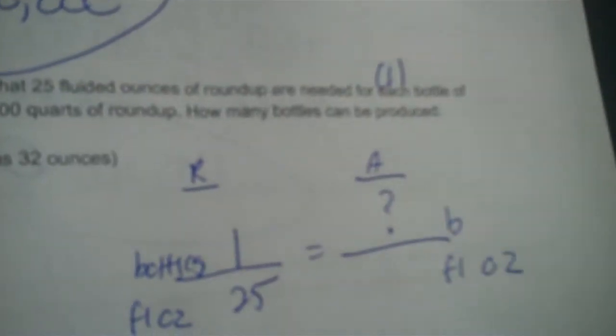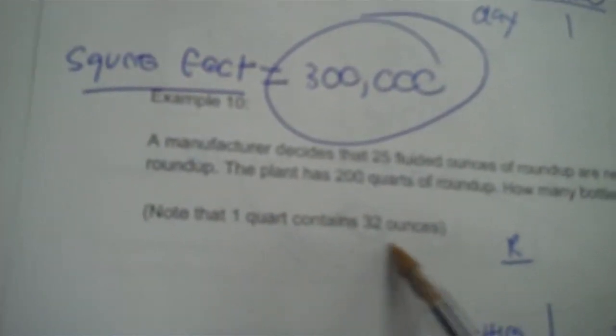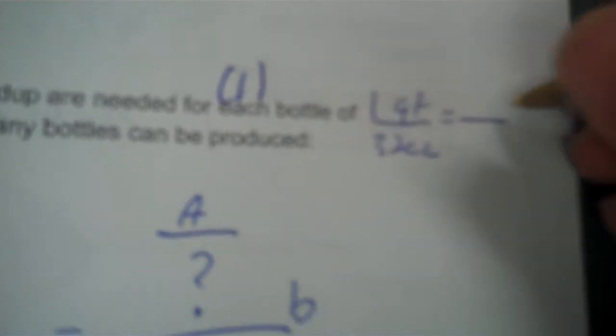You got 200 quarts. We need to convert the quarts into fluid ounces, and that's what we use this for. So you're going to make a mini proportion up there, and you're going to put 1 quart, 32 ounces. Line those labels up. You want to convert those 200 quarts into ounces. So 32 times 200 divided by 1, and that's 6,400.